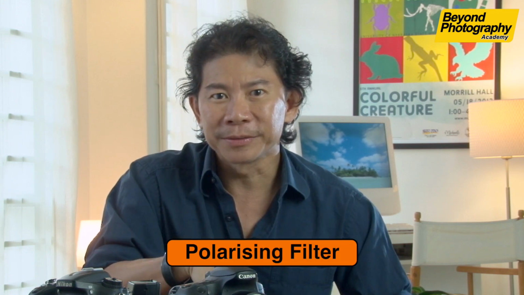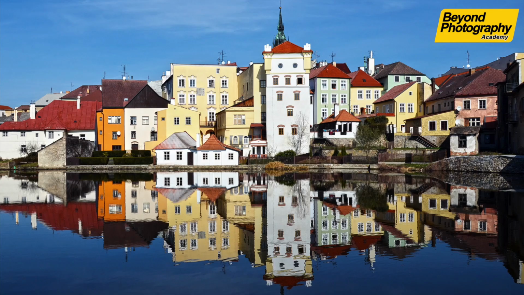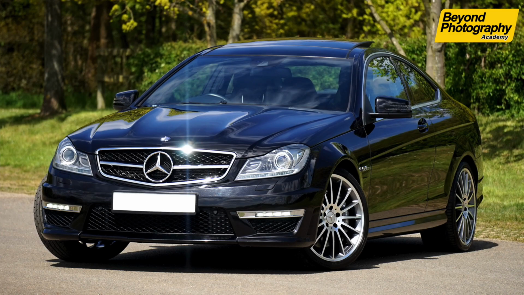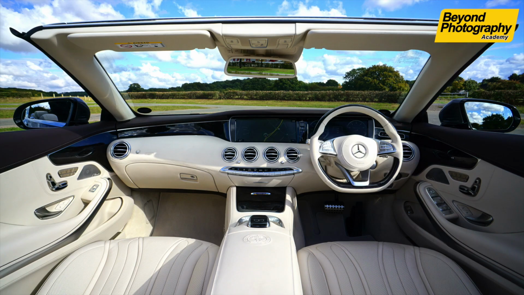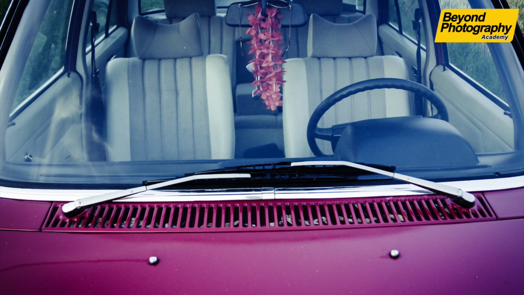What does it do? A polarizing filter works by allowing the photographer to limit the direction and also the angle of the light that comes into the camera. And by doing so, it allows you to cut down reflection and glare, and that is why you get beautiful pictures that look like this. So if you ever need to shoot a photo of your subject sitting in a beautiful car but you do not want to get the reflection of the windscreen, slap on the polarizing filter in front of your lens.